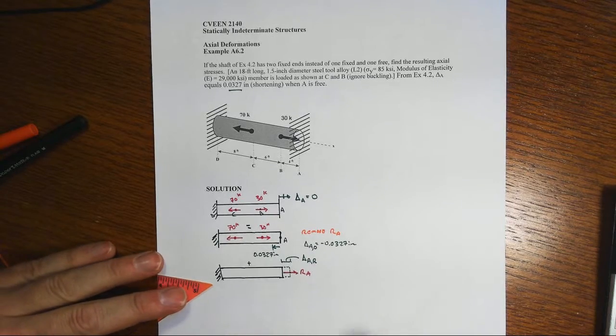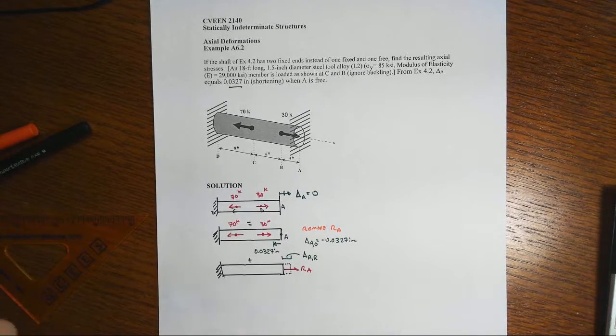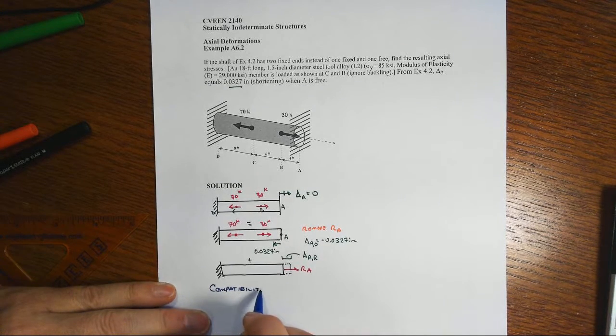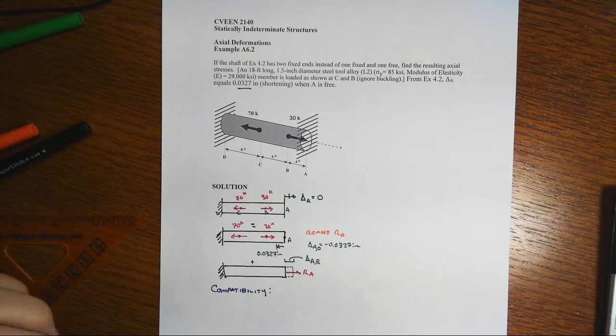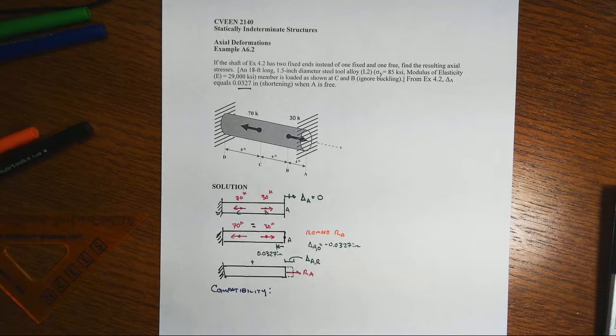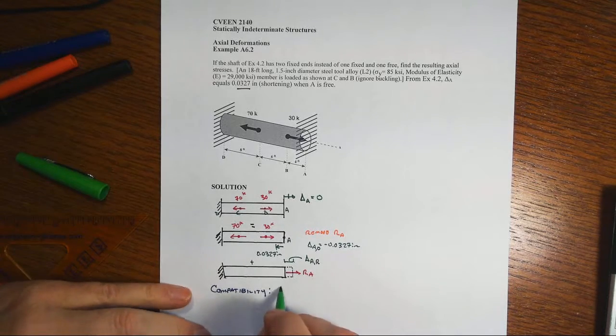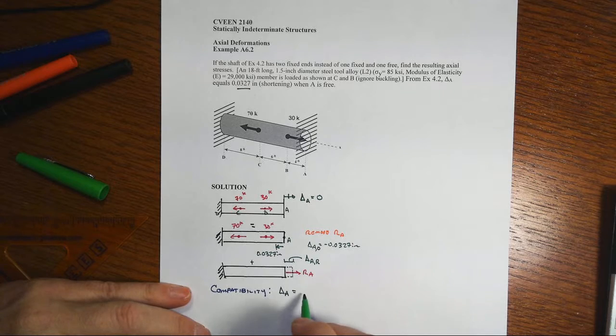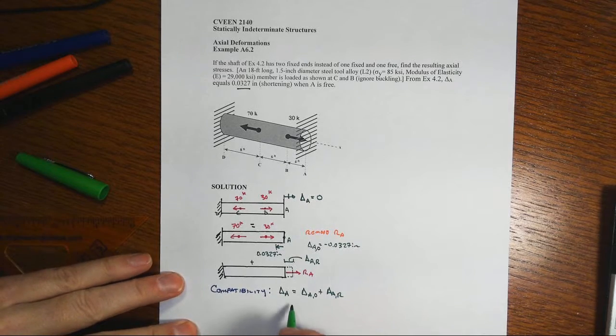Formally, you would write your compatibility equation. In this superposition of these models, delta A of the whole thing has to be equal to the sum of what happens in these two systems: delta A in 0 plus delta A when we reapply the redundant reaction.